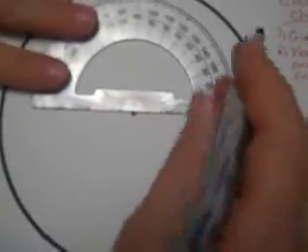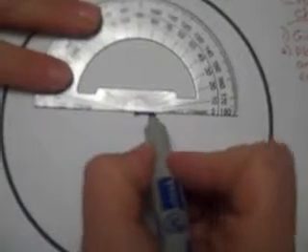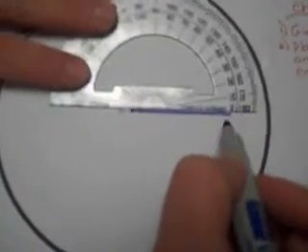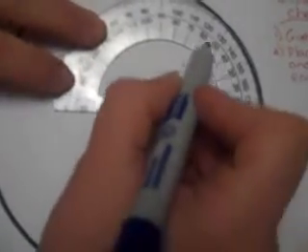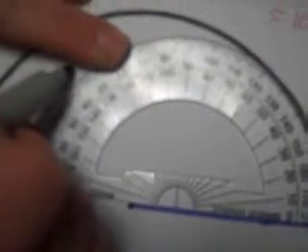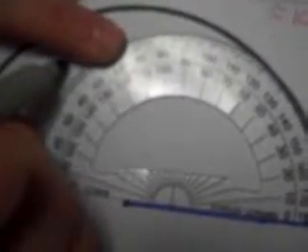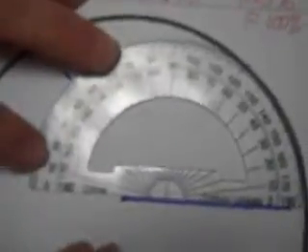Again, placing the protractor in the center, drawing a straight line to the right, looking at the inner circle of numbers. We're going to place a tick mark between the 130 and 140. Place a tick mark. Remove the protractor. Connect the center point to that tick mark.